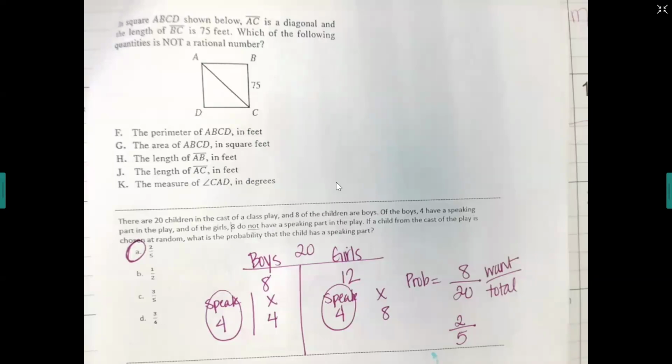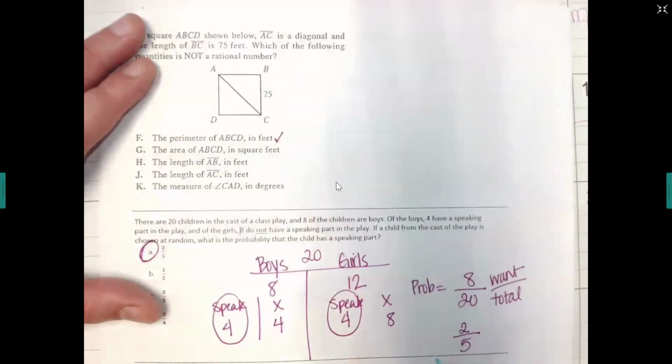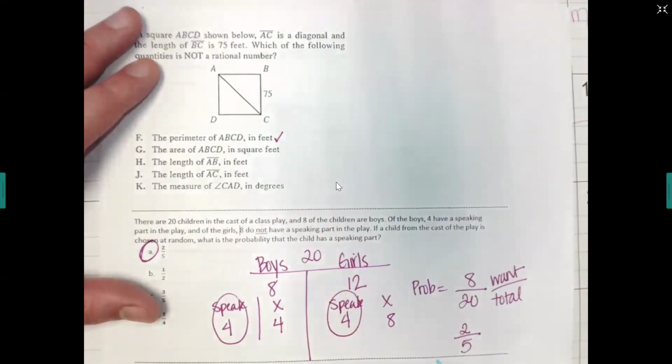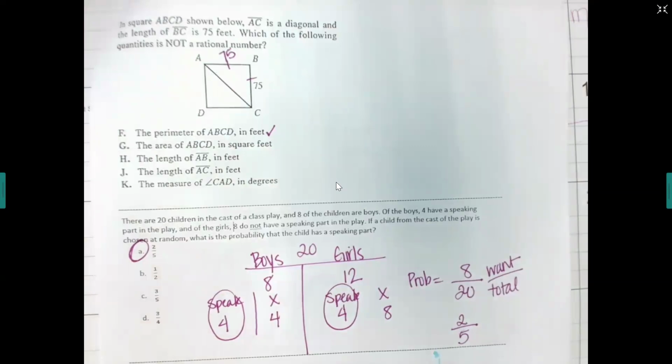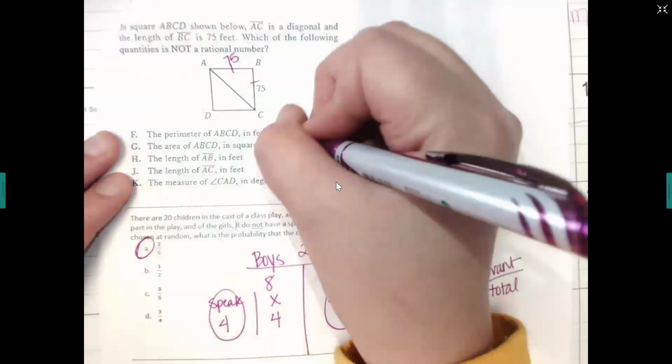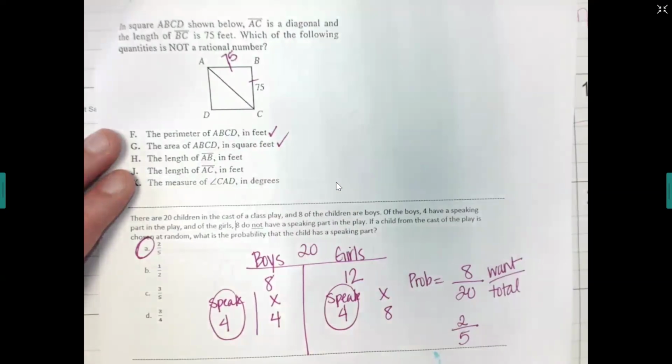Okay, so if I wanted to find the perimeter, what would I do to my rectangle? I would do 75 plus 75 plus 75 plus 75. Will that come out to be rational? Yes. Okay, now let's do area. If I calculate the area of this, and it tells me it's a square, so these are both 75, then I do 75 times 75. Is that going to be rational? Yes.